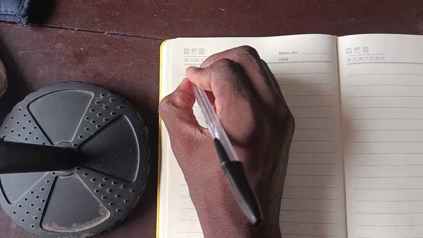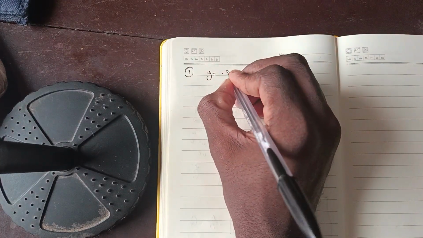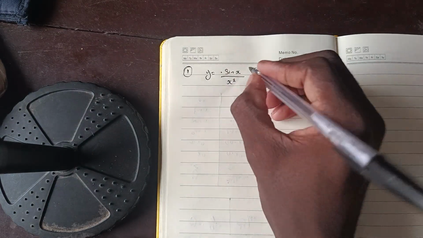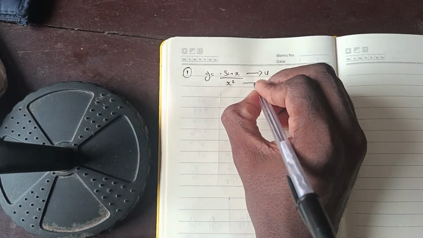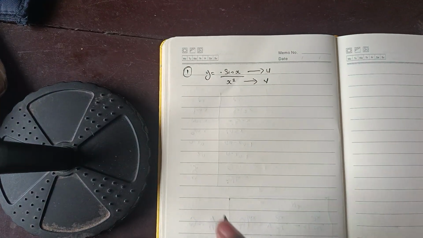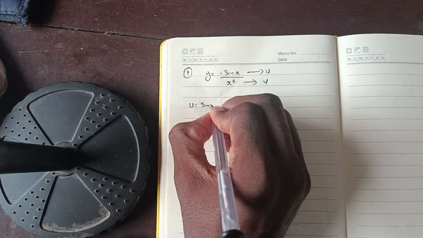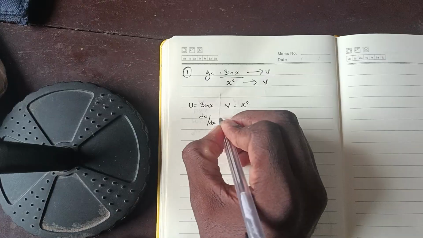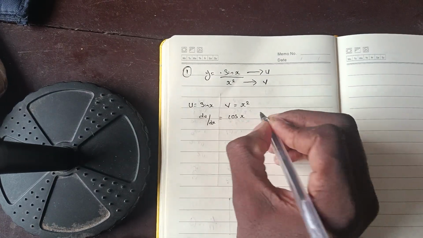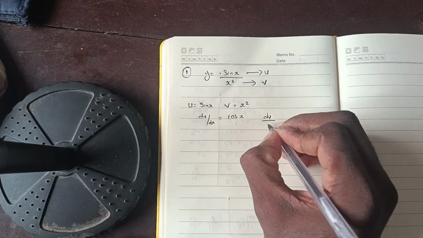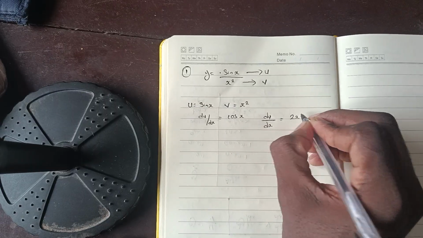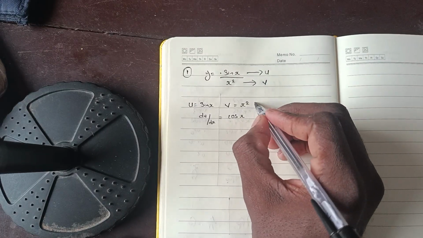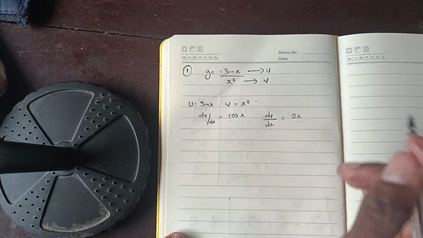We're given a question where y equals sine x over x squared. The numerator is u and the denominator is v, always. So we have u equals sine x and v equals x squared. So du over dx changes to cos x, and dv over dx changes to 2x. I hope you understand from the tabular form I showed earlier. The 2 must come to the front, and 2 subtract 1 gives us 2x.